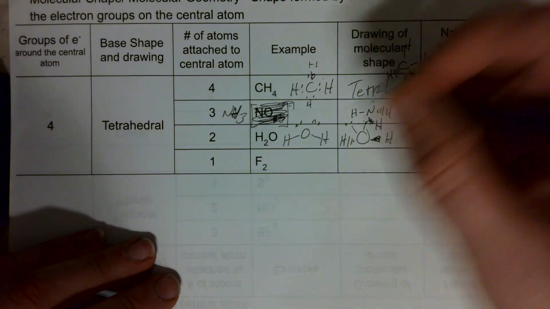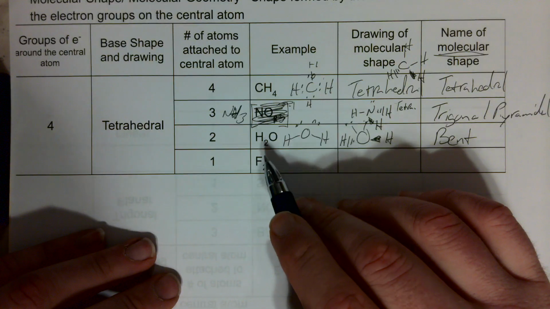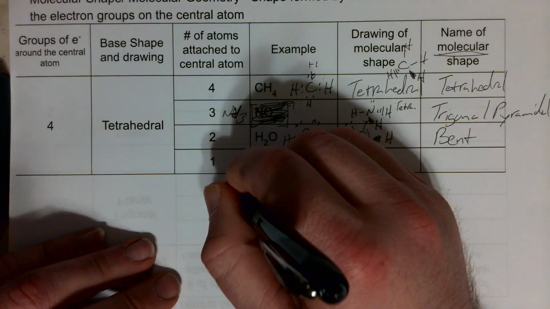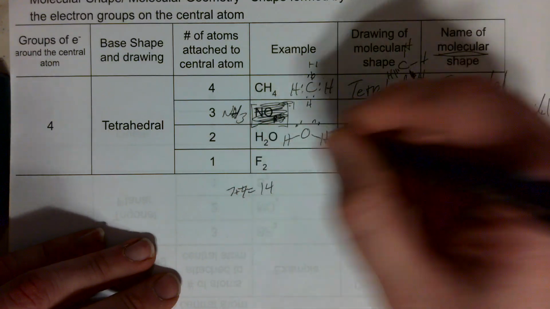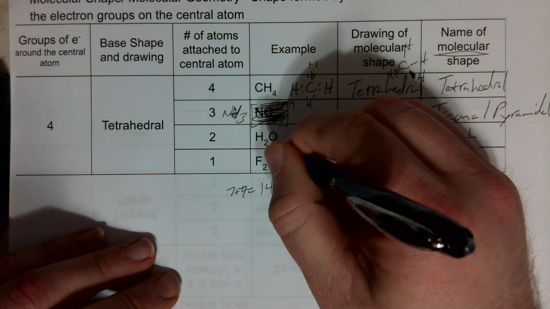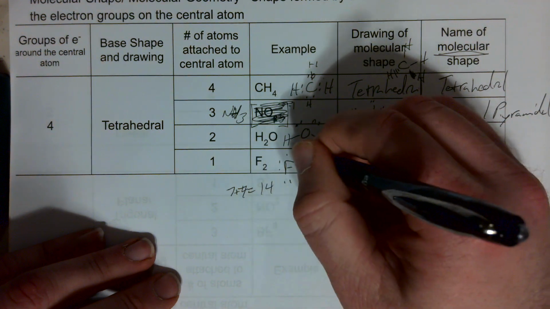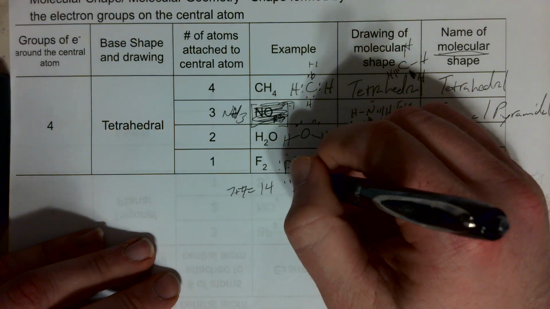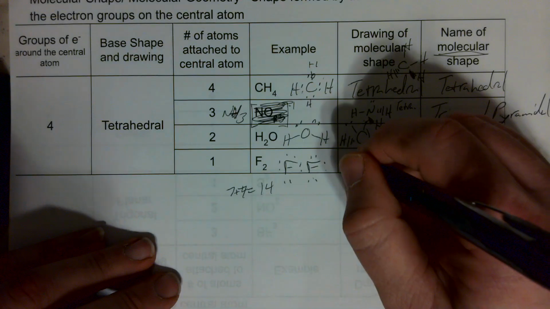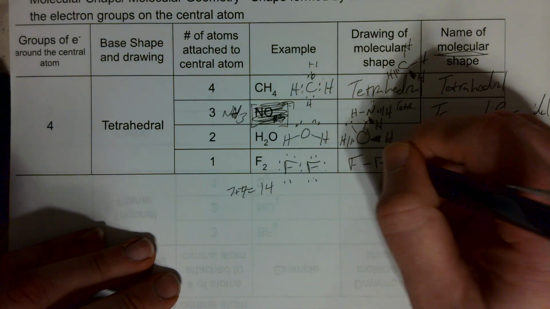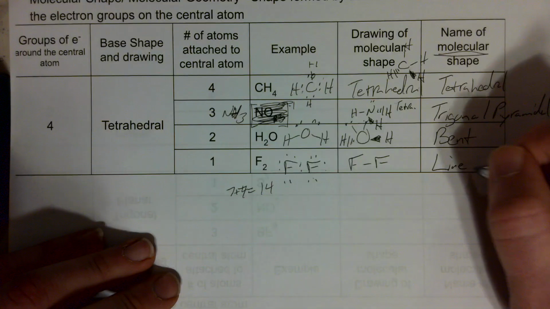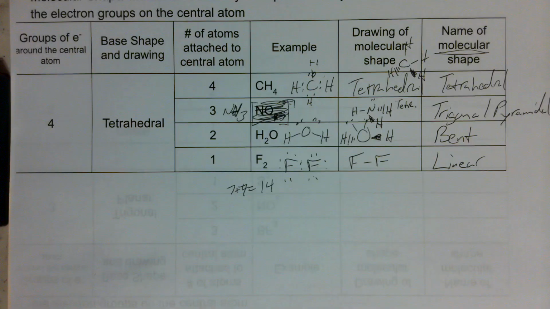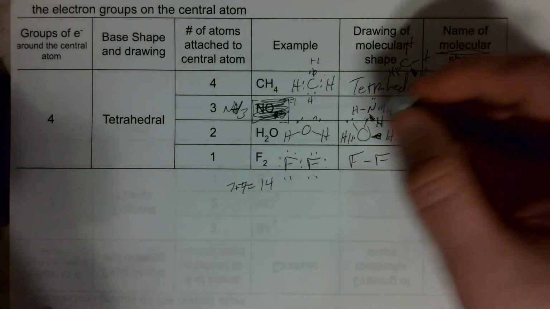And then lastly, we have the diatomic element fluorine, so F2. So 7 plus 7, that equals 14 dots we have to work with. F, 1, 2, 3, 4, 5, 6, 7, 8, 2, 3, 4, 5, 6, 2, 4, 6, 8, 10, 12, 14. That's going to give us a linear shape. Linear molecular shape.